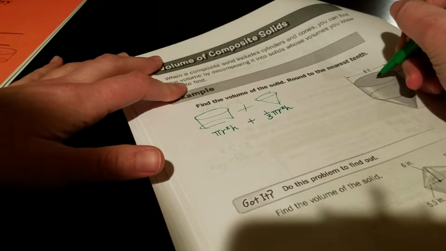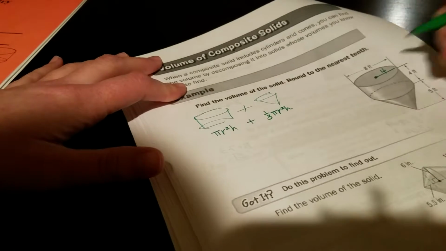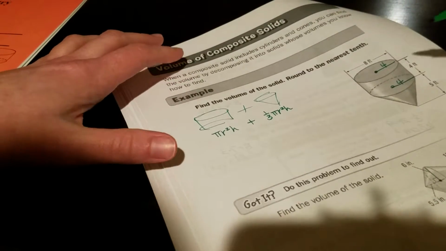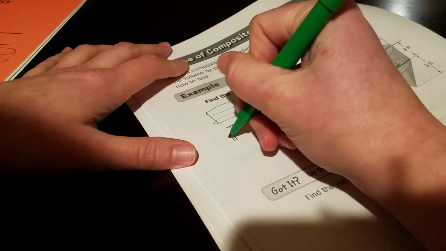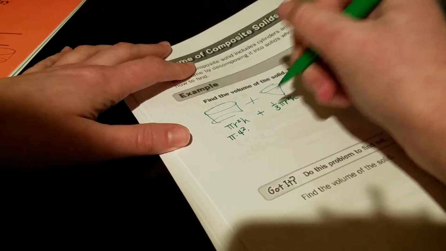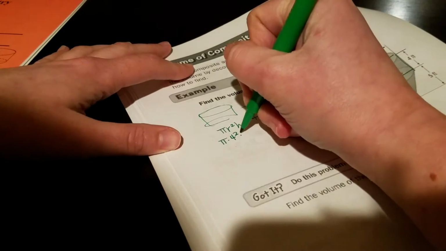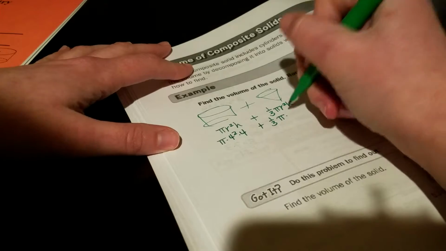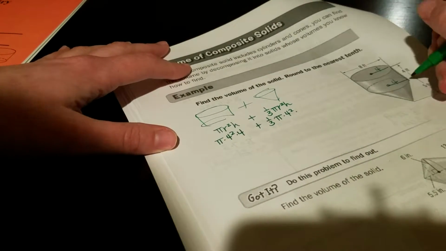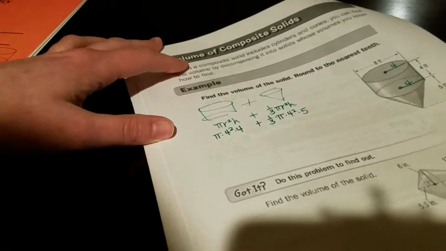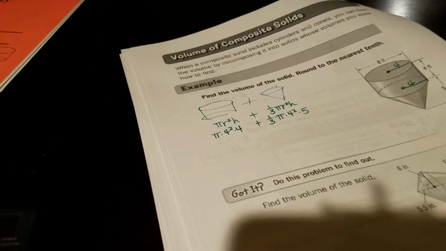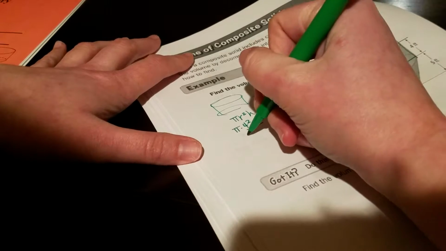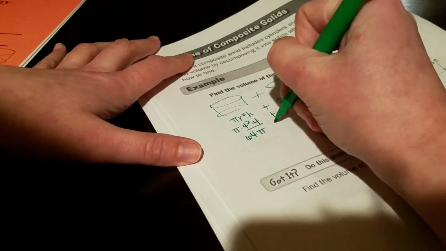This is 8 feet across, which means my radius is 4. Since it's the same on top and bottom, that'll be the same for the cylinder and the cone. So pi times 4 squared. The height of the cylinder is 4. And on your cone, your radius is 4 squared, and the height of that is 5. So if we want to keep our answer in terms of pi, we can definitely do that. So this is going to give us 64 pi.